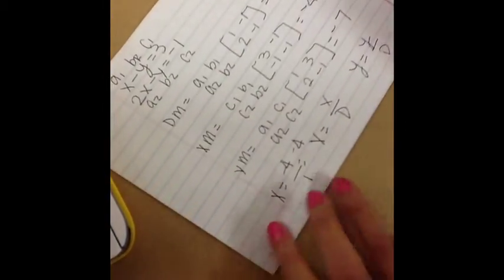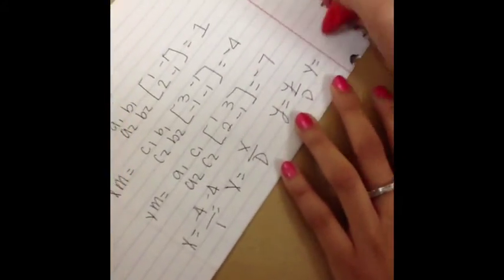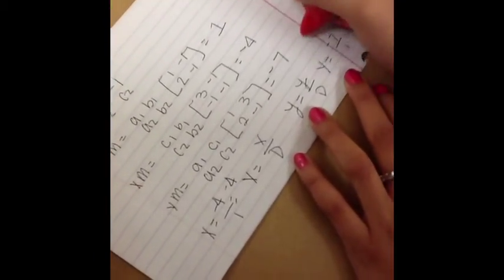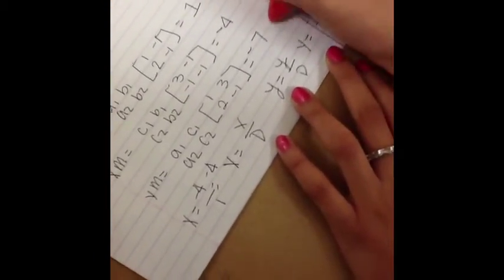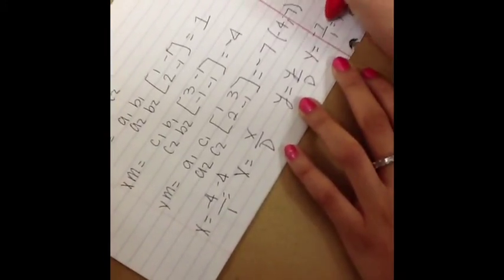The Y is negative 7 divided by 1, which is negative 7. So the answer is negative 4 and negative 7. Now we know Algebra 2.